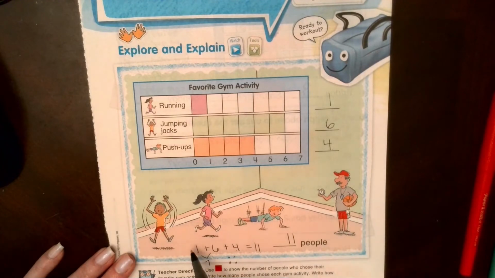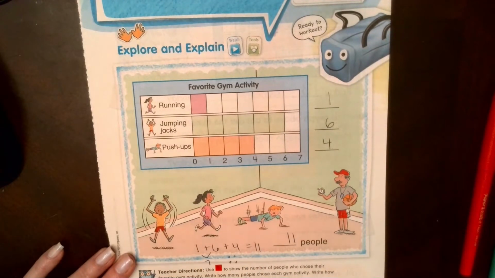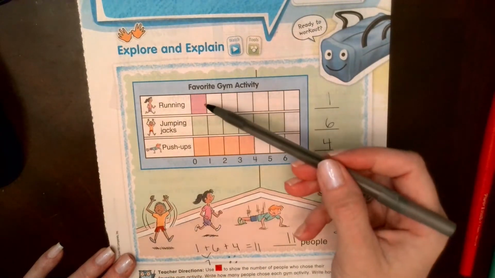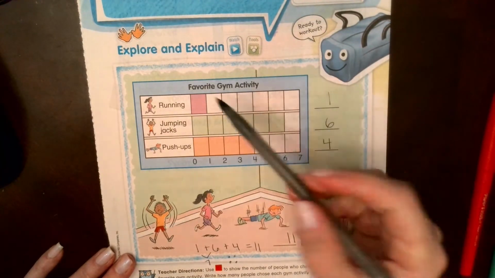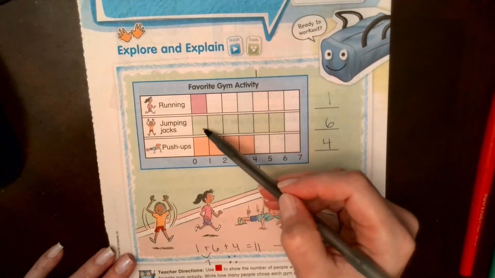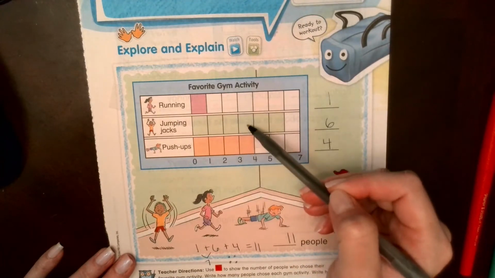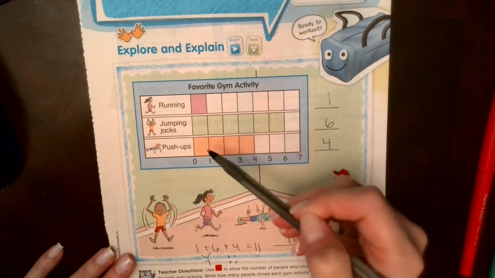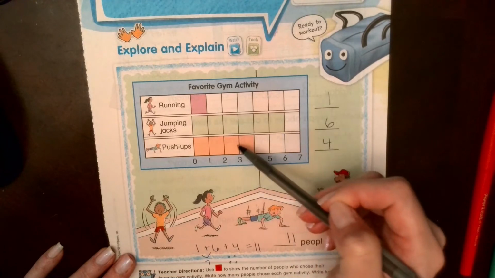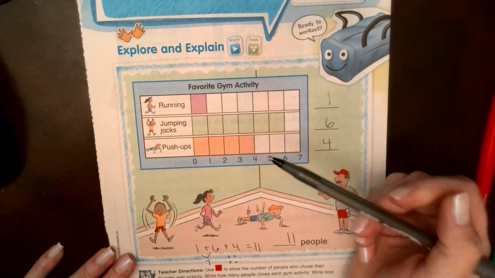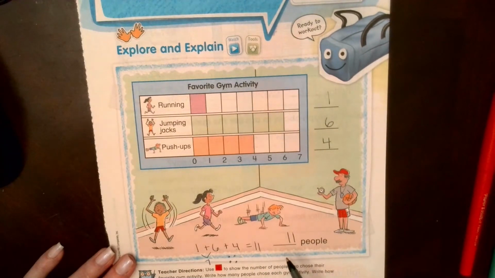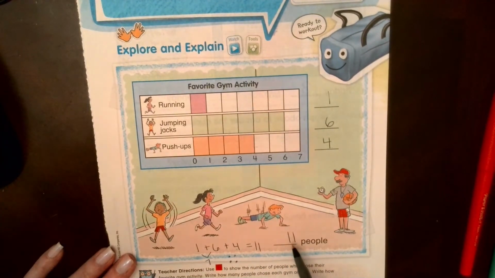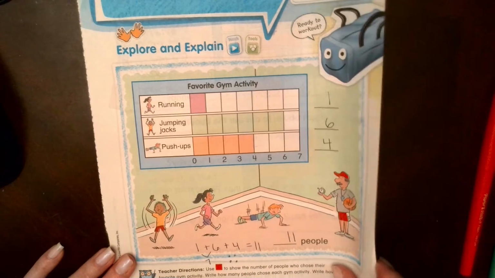Okay, we learned a number expression, but another way we could have done it is we could have just counted all of the squares and see if we get 11. Let's do that together. 1, 2, 3, 4, 5, 6, 7, 8, 9, 10, 11. Check that out. There were 11 squares, and we got 11. Is there more than one way to solve a problem? Always. Yes, there is. All right, turn this paper over.